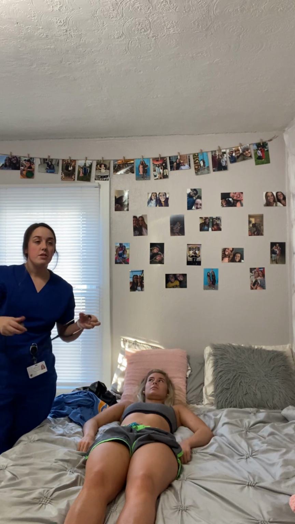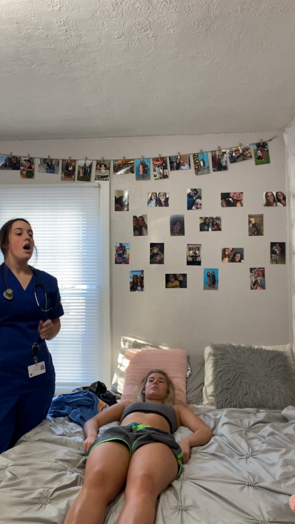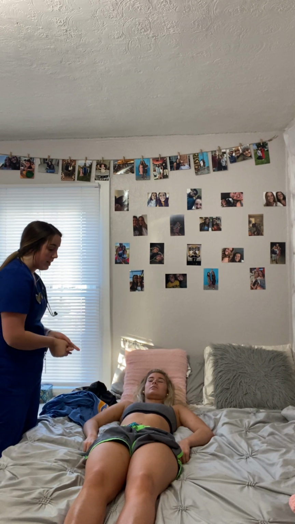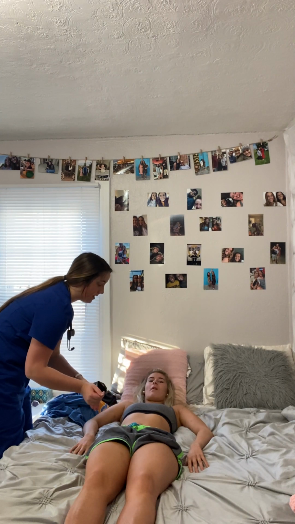She had about 8 bowel sounds, which is pretty normal. It's in the parameters that we want to hear. So next I'm going to palpate them. Just let me know if you have any tenderness or anything like that.